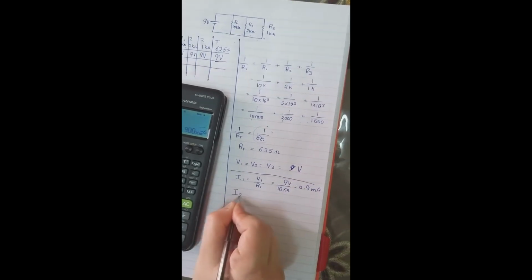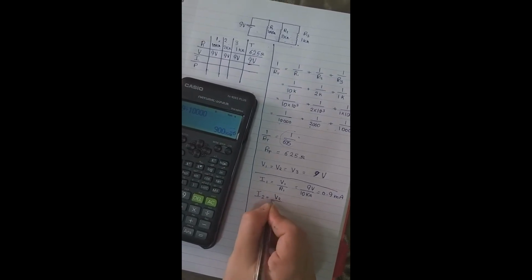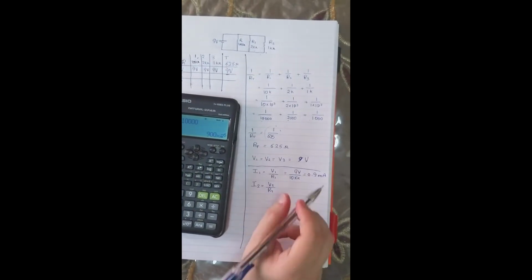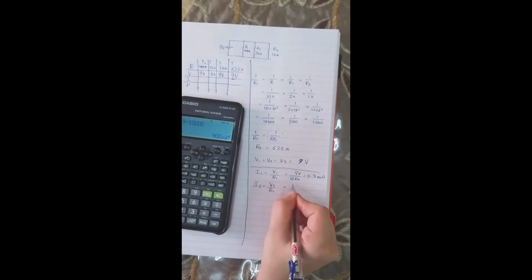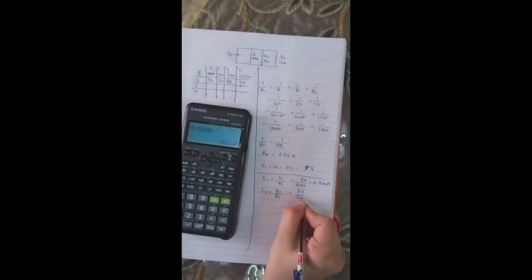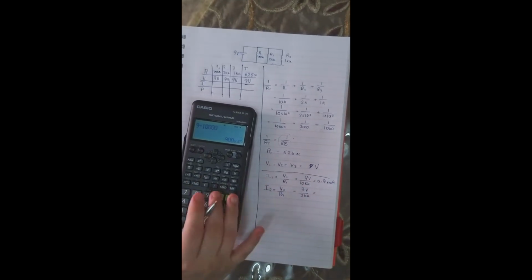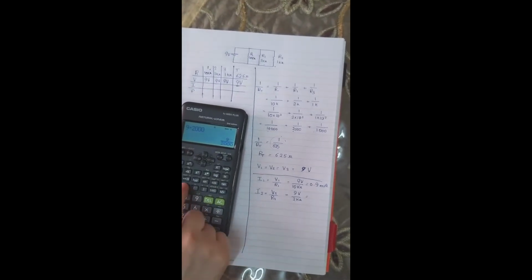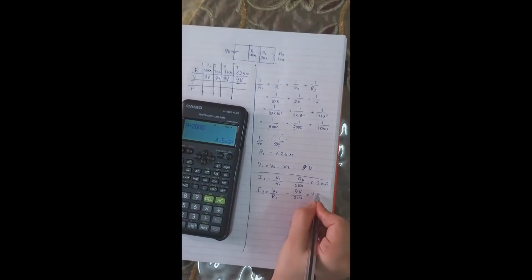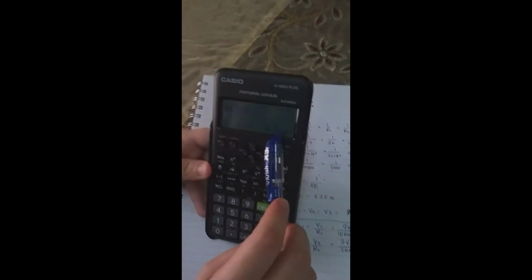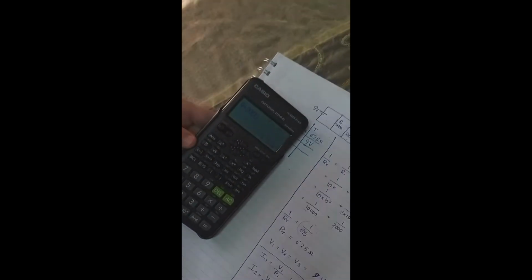For I2 is equal to V2 divided by R2. Same voltage, same resistor, and the same current. 9 volt over 2 kilo ohm. So here, 9 divided by 2000, 4.5. We got here 4.5 times 10 to the power of minus 3. 10 to the power of minus 3 is milli. So 4.5 milliampere.